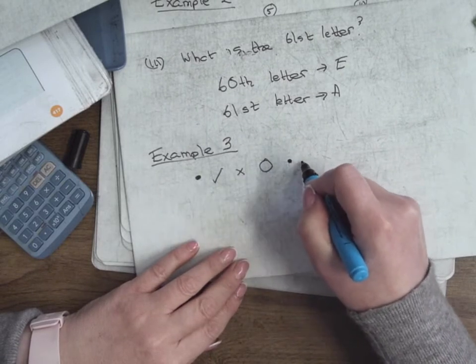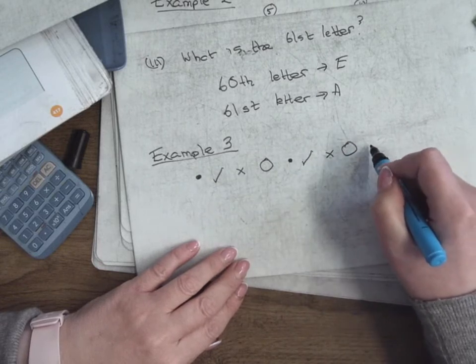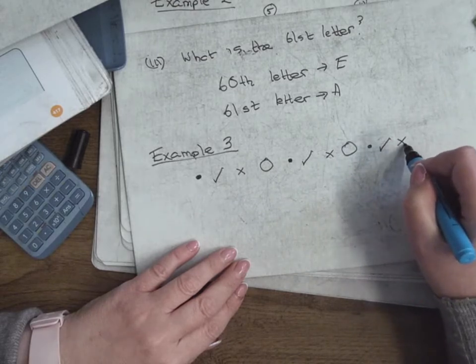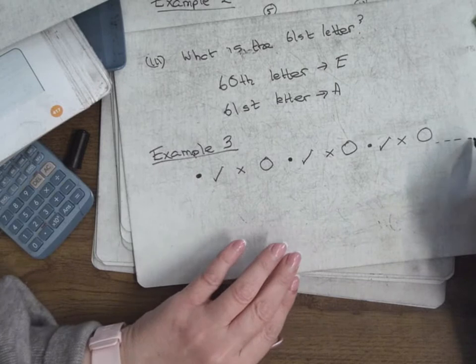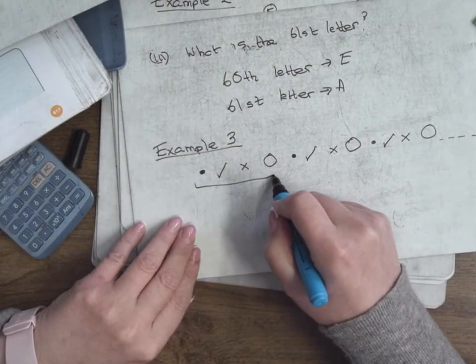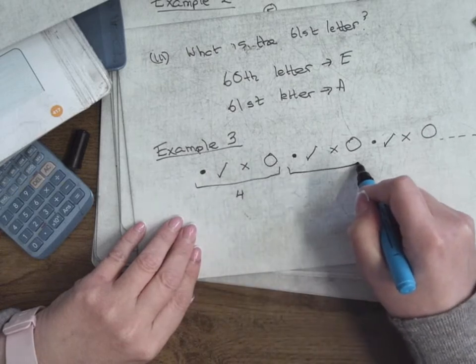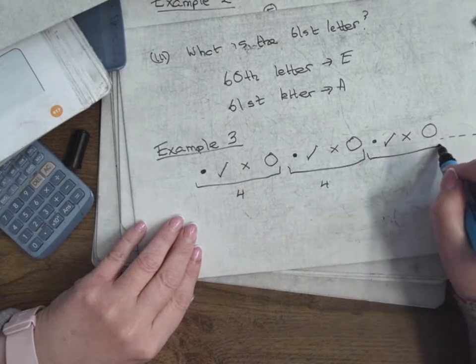A dot, a tick, an X, and a circle. Then I'll start again. A dot, a tick, an X, and a circle. With me? Right. What does it repeat in? Patterns of what? 4. So there's 4 shapes, and then the same 4 shapes are repeated, and then the same 4 shapes are repeated.